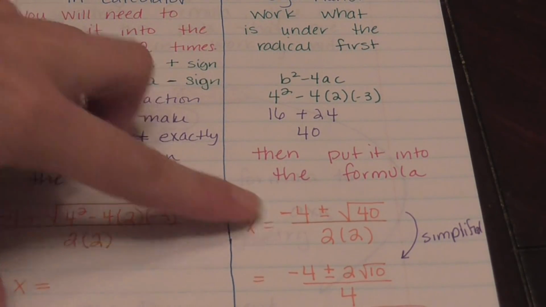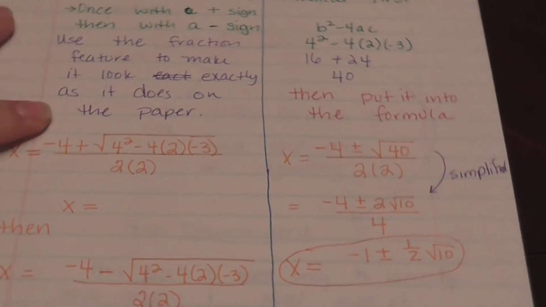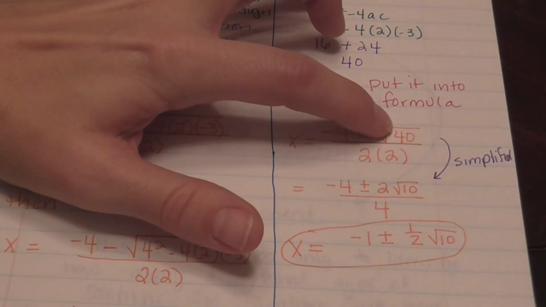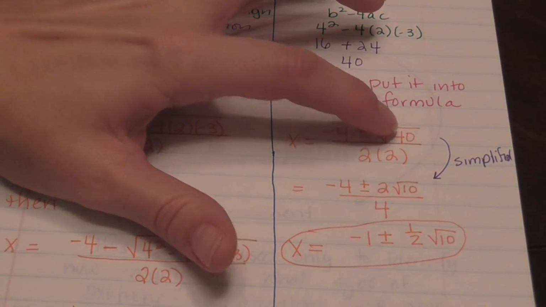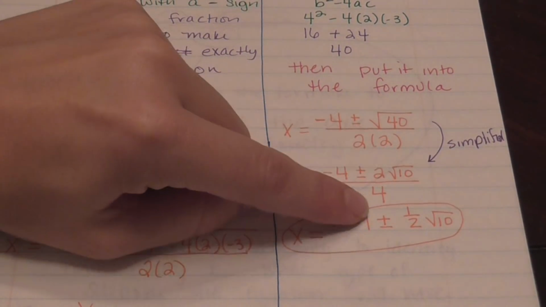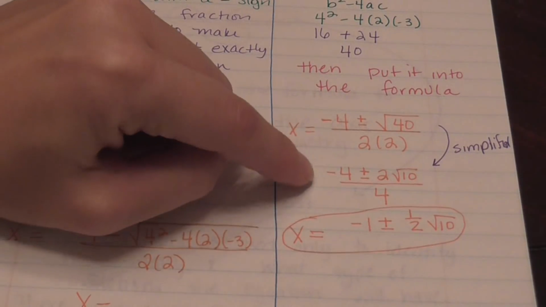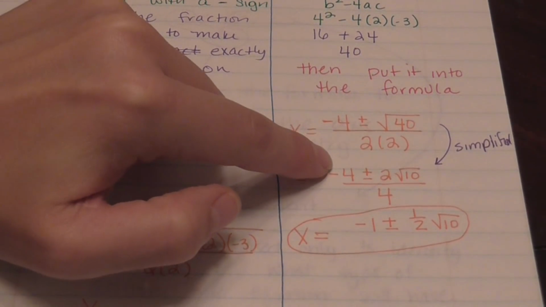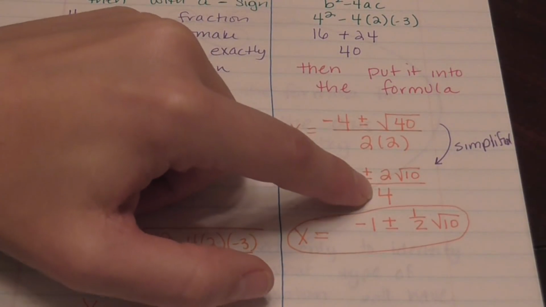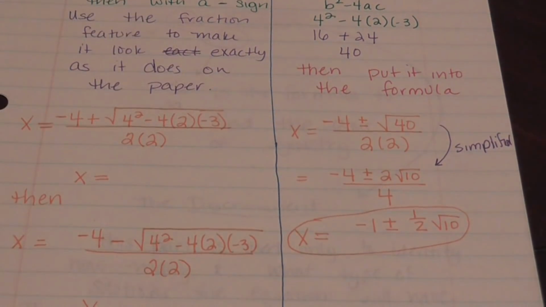And that looks a lot less scary than this does. Okay? From this, you can simplify out a 4. This can be 4 times 10. Square root of 4 is 2, so the 2 comes out. And you multiply your 2 times your 2 together, which is 4. And then at that point, you can simplify. 4 goes into negative 4, negative 1 times, plus or minus, and then the 2 over 4 would be 1/2, and you just leave your square root of 10 alone.